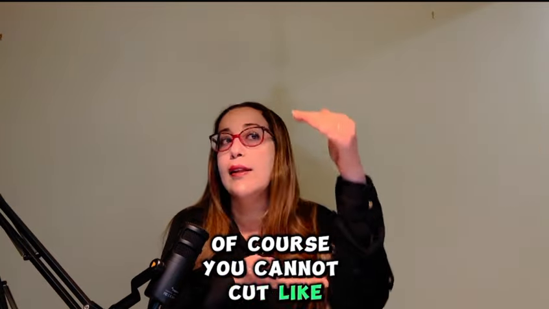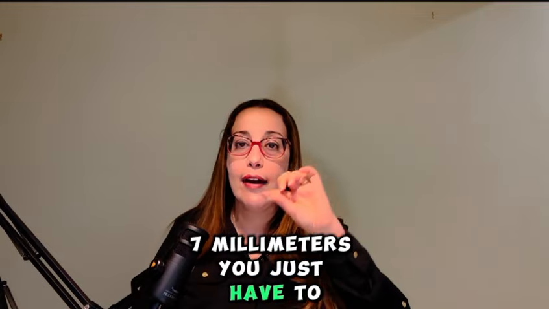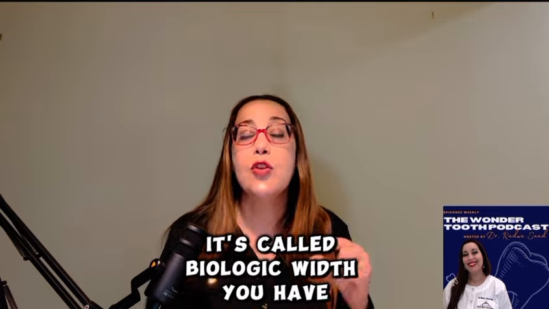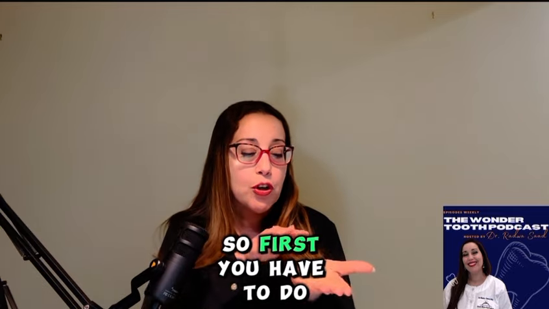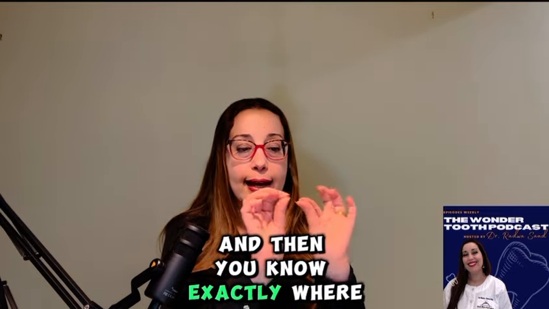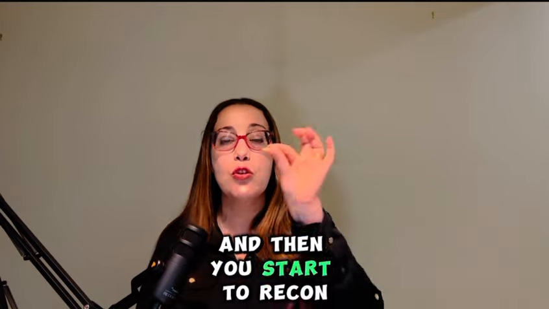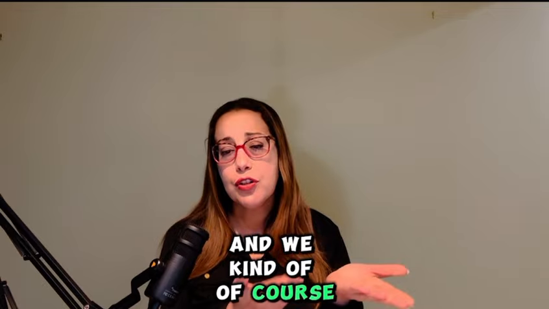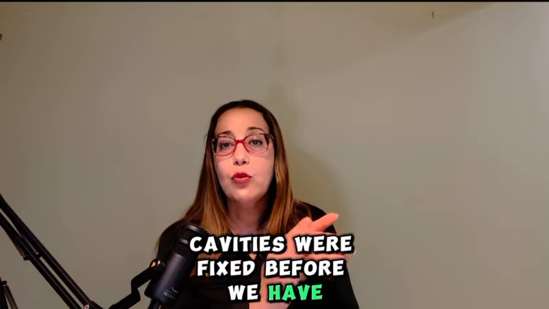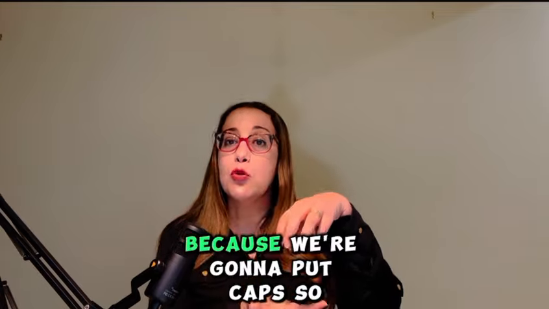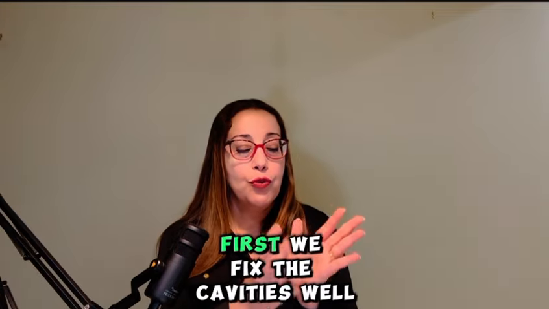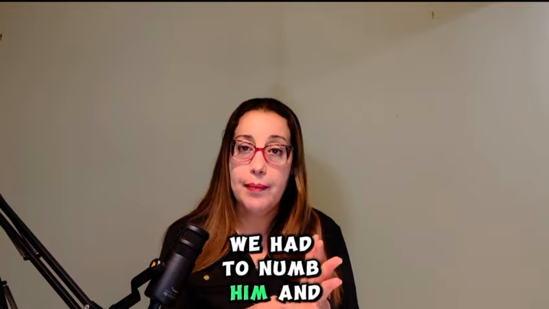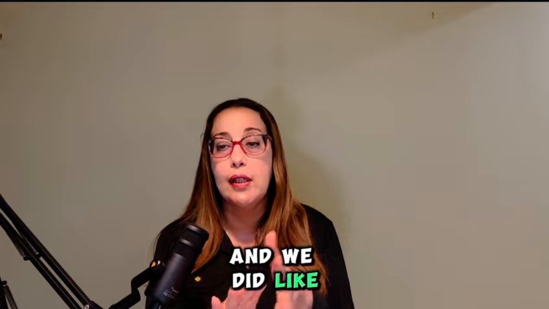Of course, you cannot cut 5 to 7 millimeters. You just have to stay within limits, because you have bone that you have to respect. It's called biologic width. You have to respect where your bone is. So first you have to do the measurement, and then you know exactly where the measurements are going to be, and then you start to recontour the gum. Once this is done, we shave the teeth because we're going to put caps. Of course, cavities were fixed before. So remember, first we fix the cavities. Well, first we had to numb him, and then we did the deep cleaning, a really good cleaning.